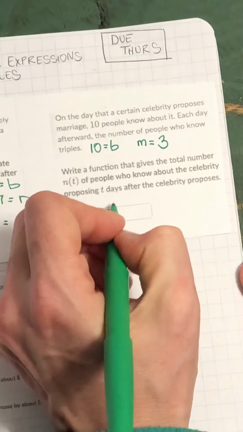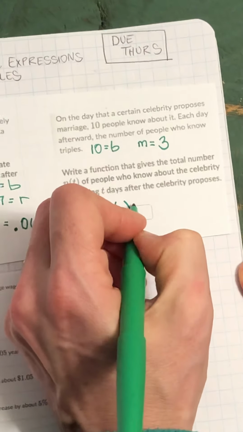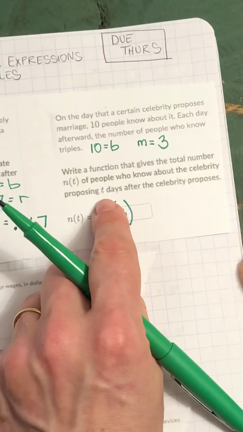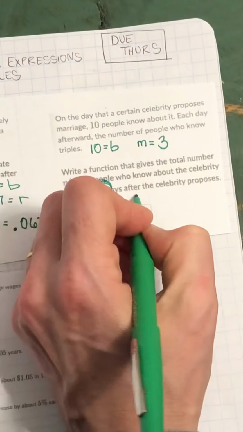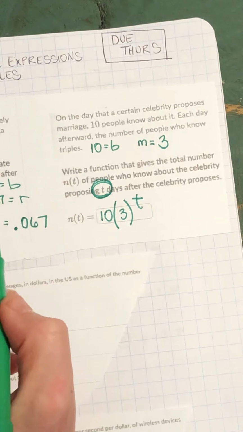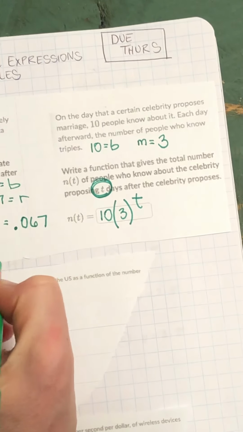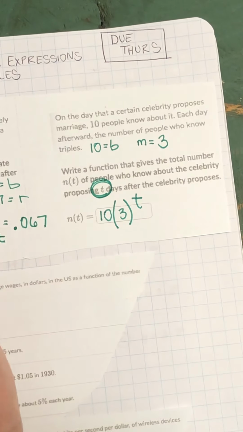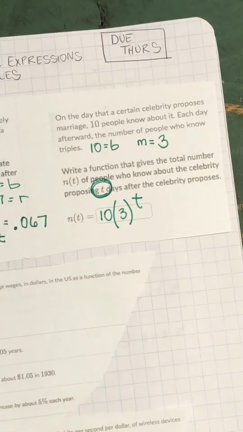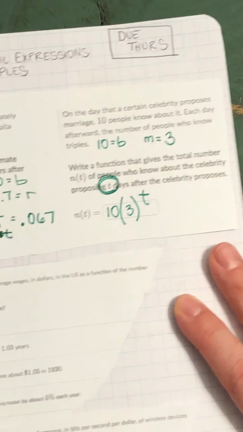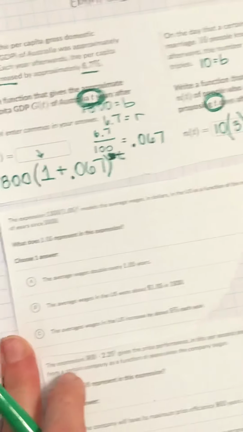And then my multiplier is 3 to the power of, oh yeah, I got these wrong. You have to put T. They say T years here, T. Okay, don't forget the T.